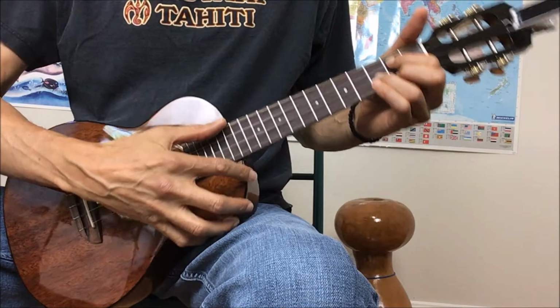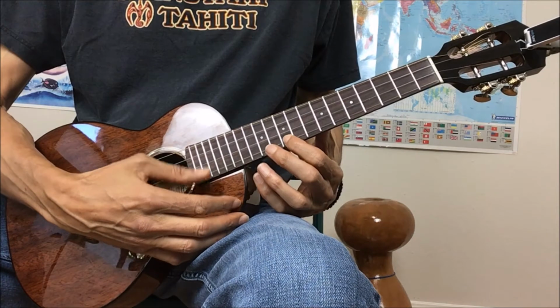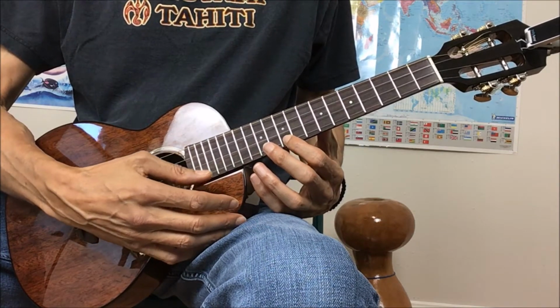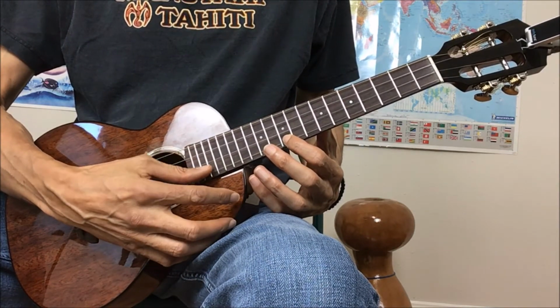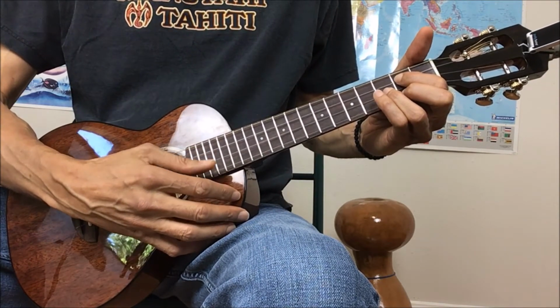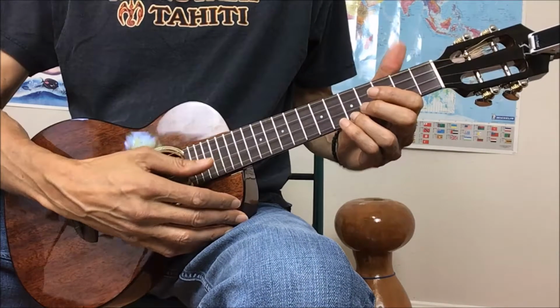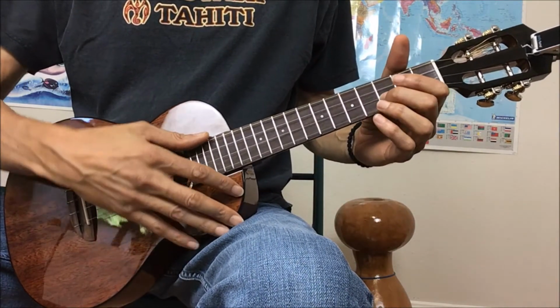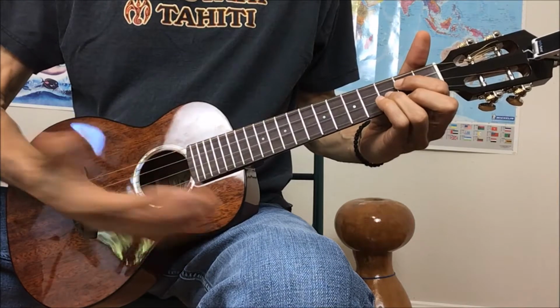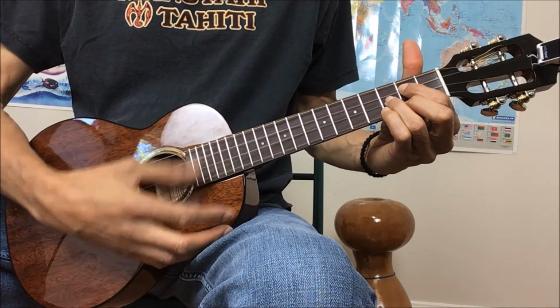So if you remember in C, those first two, twinkle, twinkle, we're still playing a C chord, so here it's kind of the same thing. That's going to be G instead of C since we're in a different key. But let me go over the melody with you. So it's going to start off on a G chord, a regular G chord.